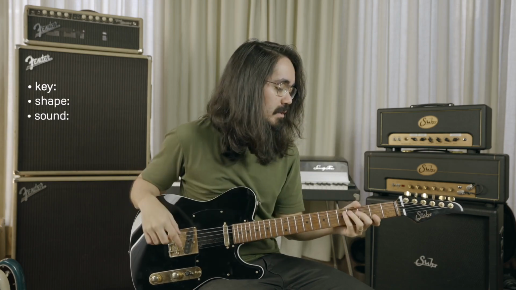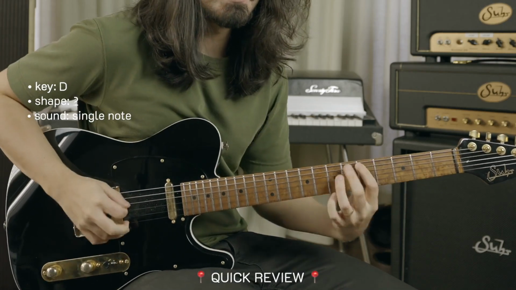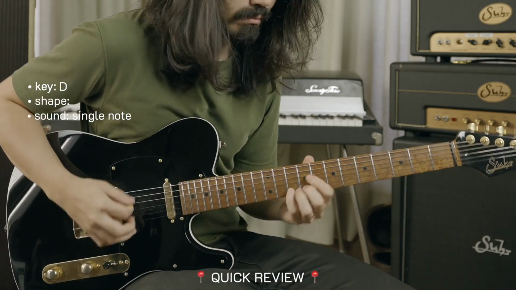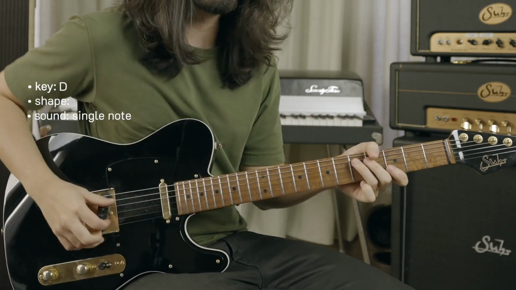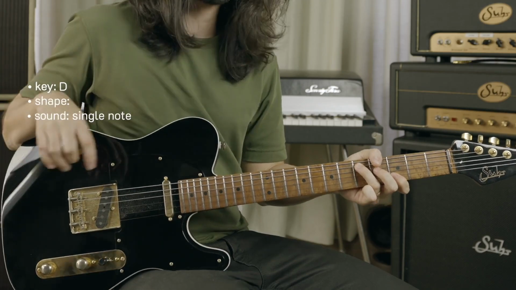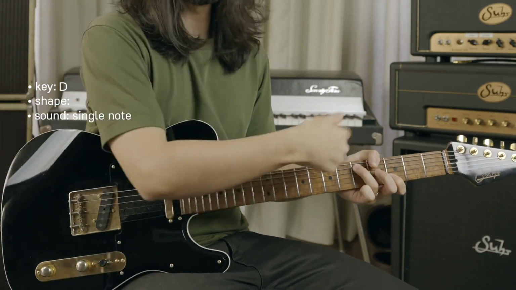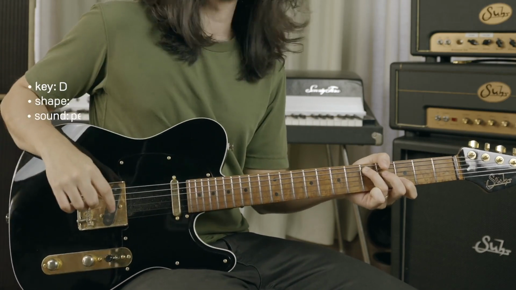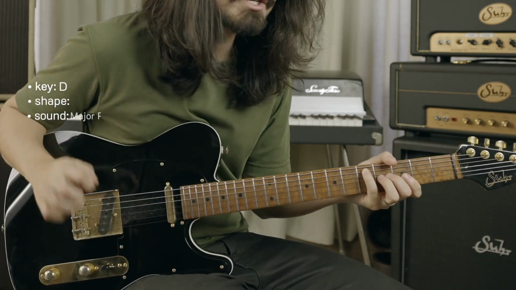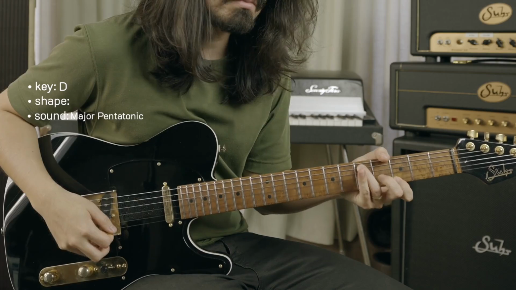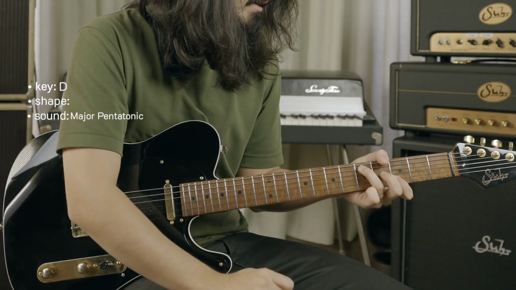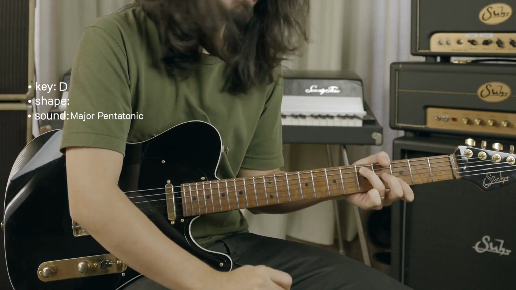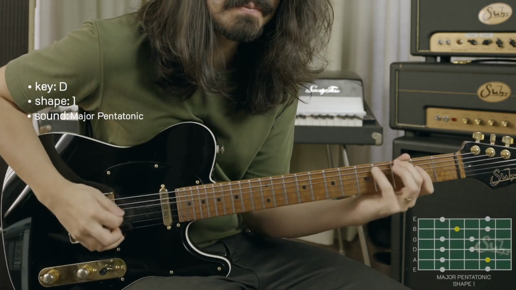Let's pretend we are in key of D, right? Okay, so here are the 5 areas of the neck in the key of D, but this is single notes. We're looking for the pentatonics. So starting with the major pentatonic, this is the major pentatonic in D, but in position 1. It would be like this.